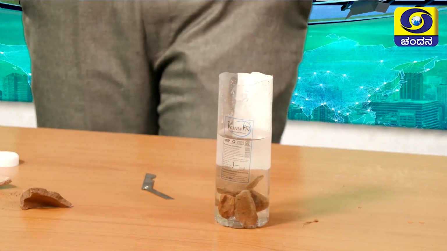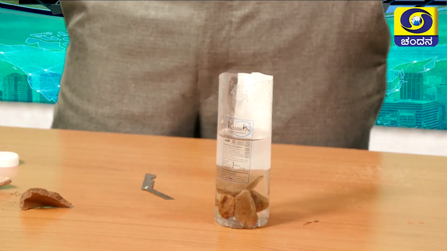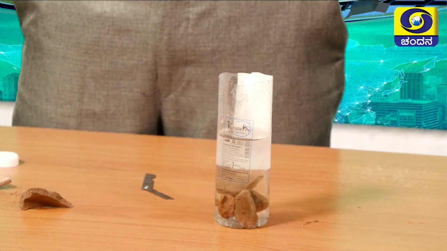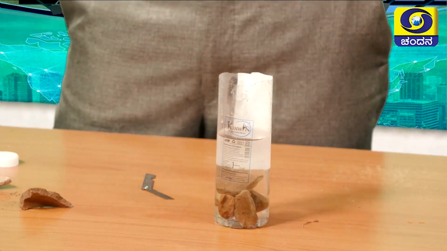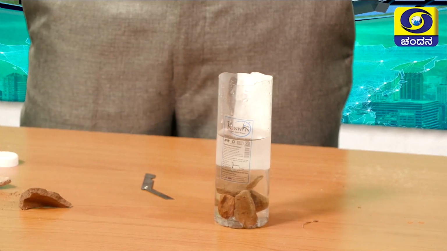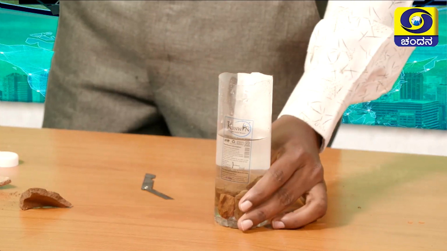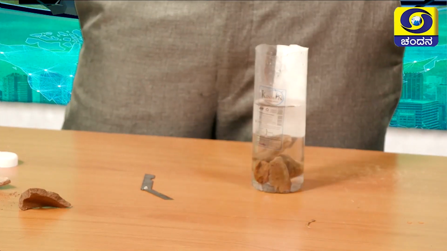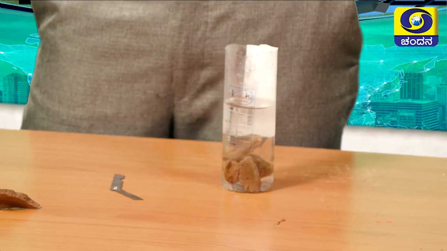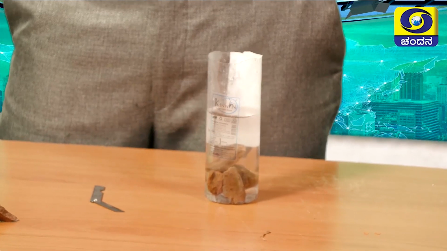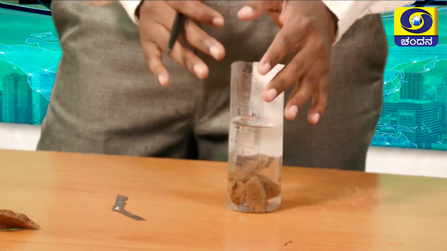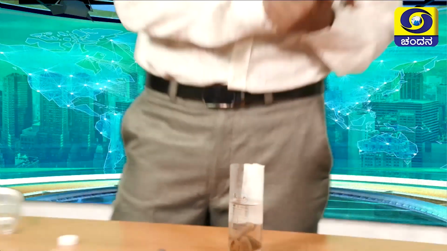That means the rain on this day in our surroundings is around 5 centimeters. This is a simple technique to measure the rainfall on a particular day. This is called a rain gauge. Now, use a water bottle and check the amount of rainfall in your surroundings by this activity.